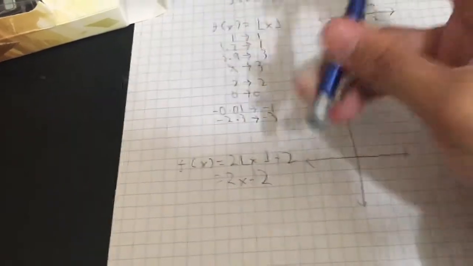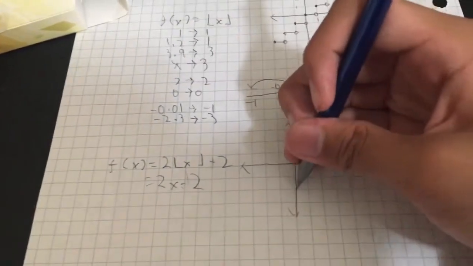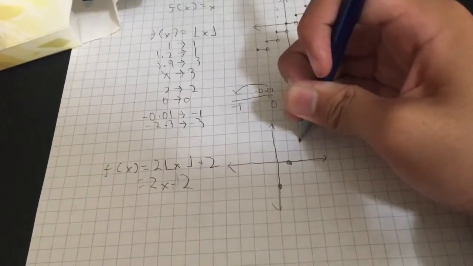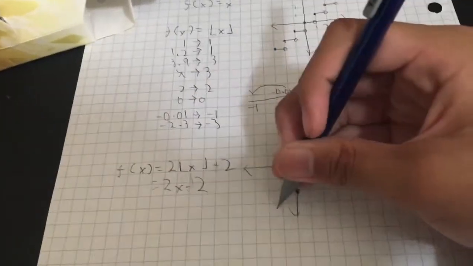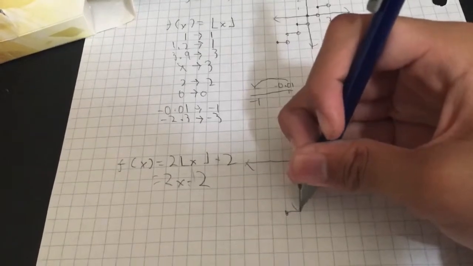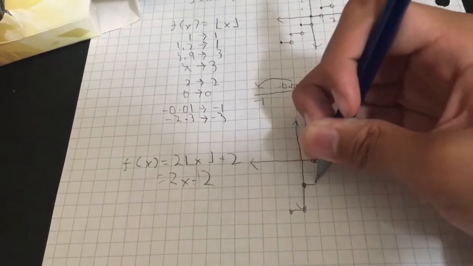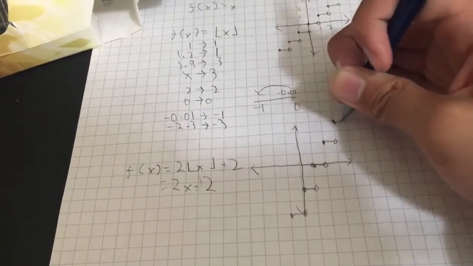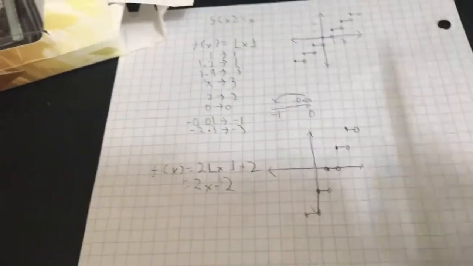Okay, 2x minus 2. And then graph negative 2, and then graph it as you would normally. Do not connect the dots. And then go right 1, create a closed circle, right 1, create an open circle, and then keep doing that for every point. There, you just graphed the function. It really isn't that difficult.